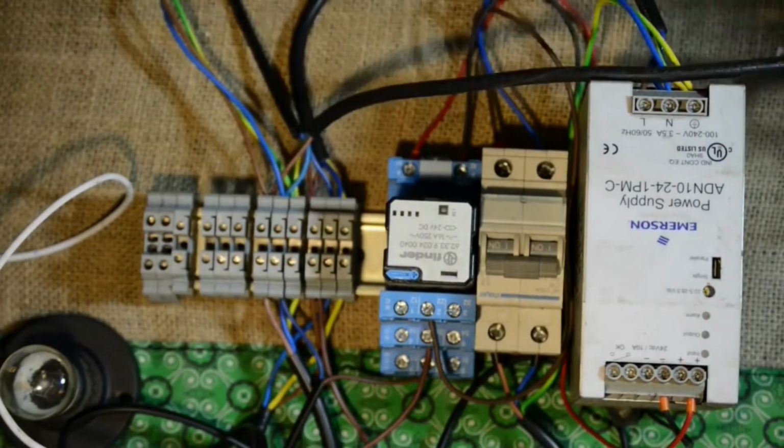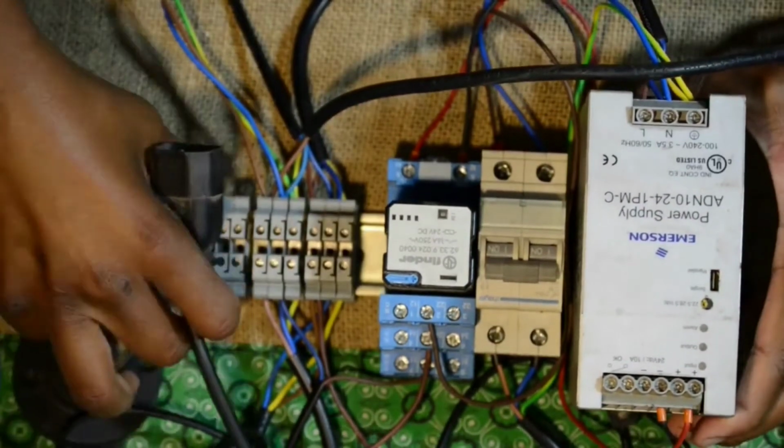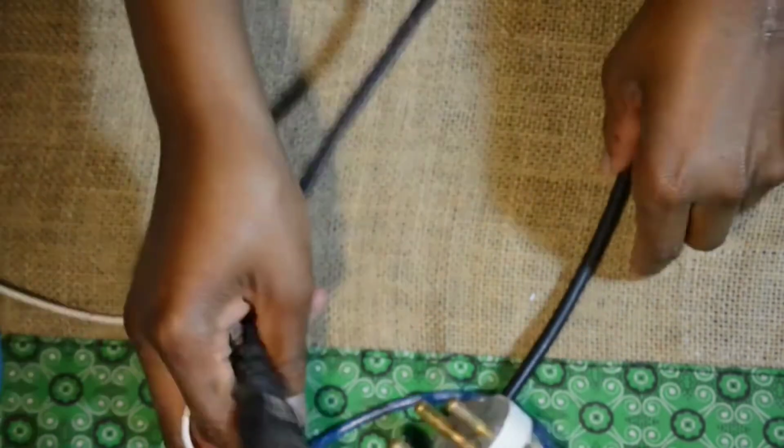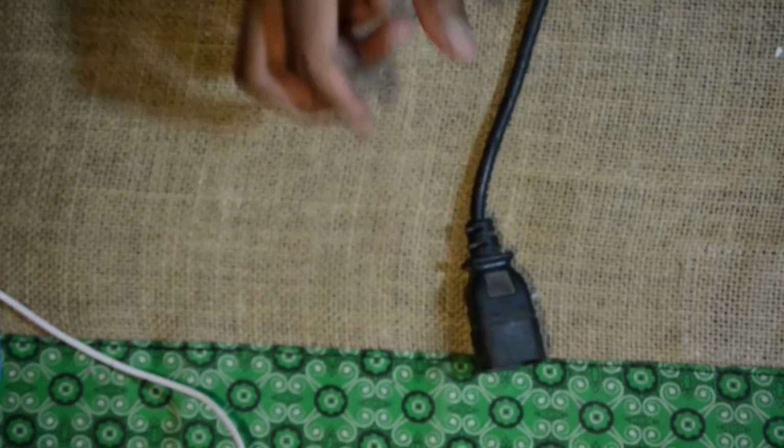So now that we have our load connected, what I'm gonna go do next is take the inverter and connect it to the circuit. So the inverter is gonna be connected to our battery. So that's the wire that goes to the inverter. It goes to the output of the inverter.